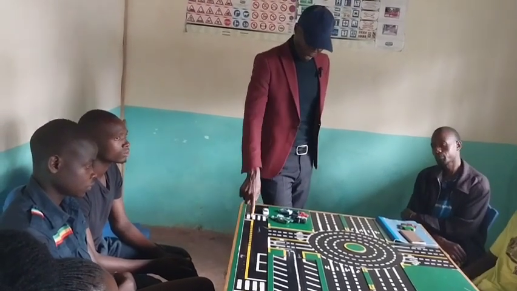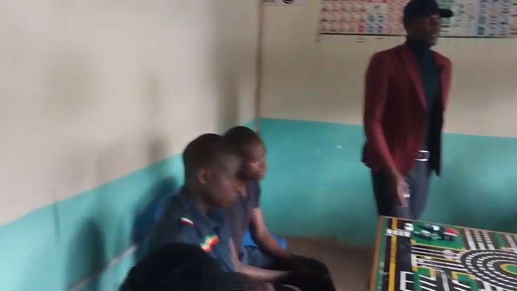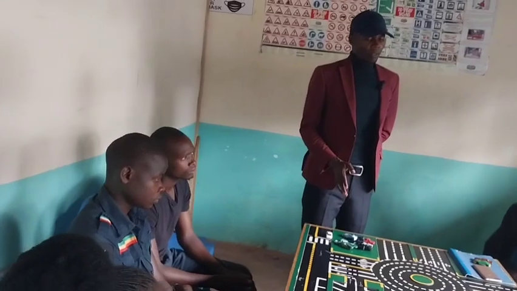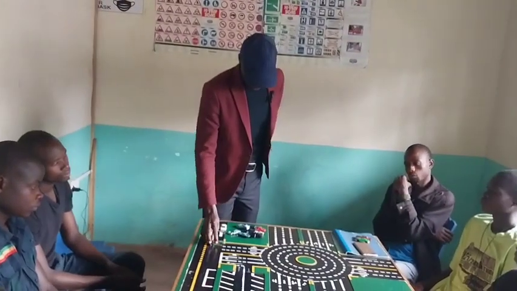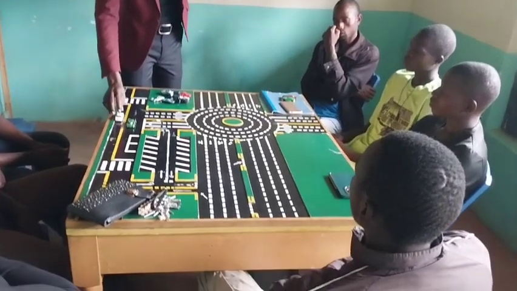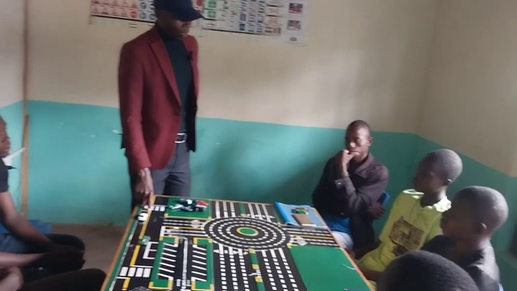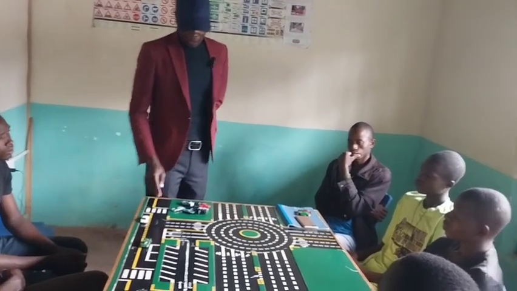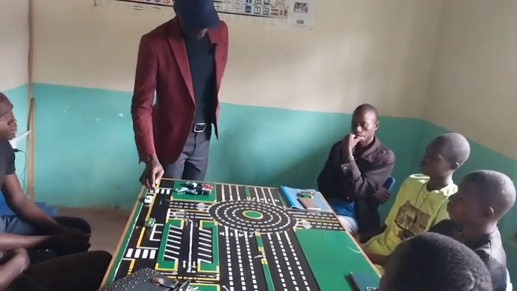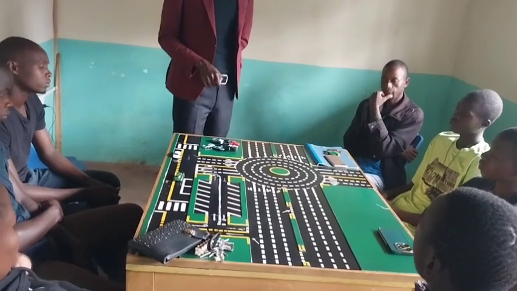So the color yellow in the middle of the road means it is dividing traffic which is moving toward different directions. Are we together? Like this one or this one? So yellow continuous, no overtaking. Yellow dotted, you can overtake, but only when the road is clear.